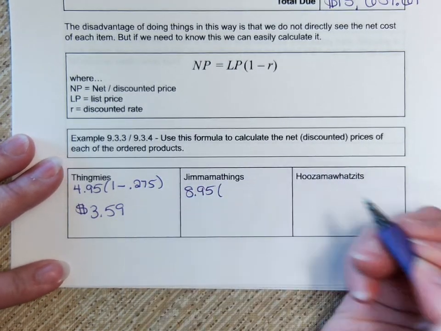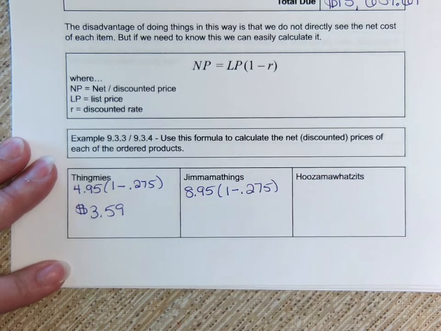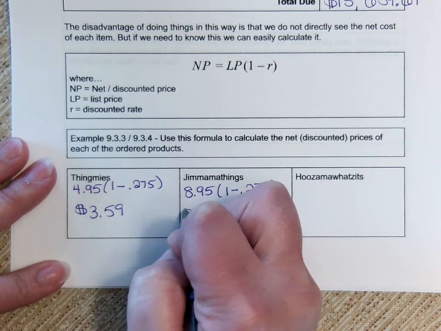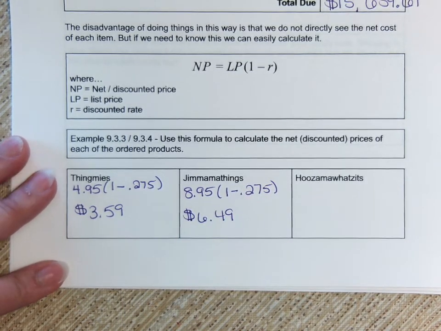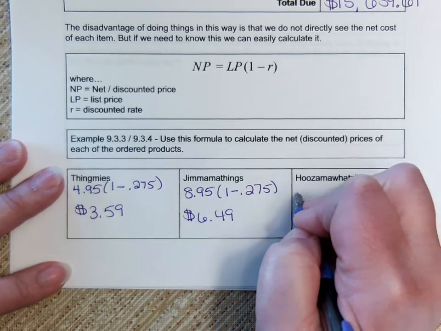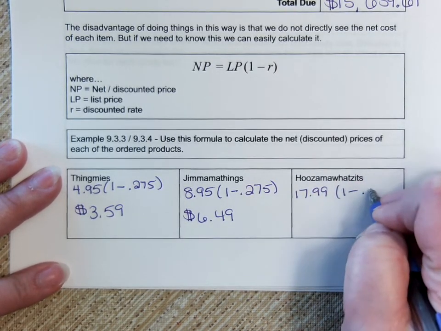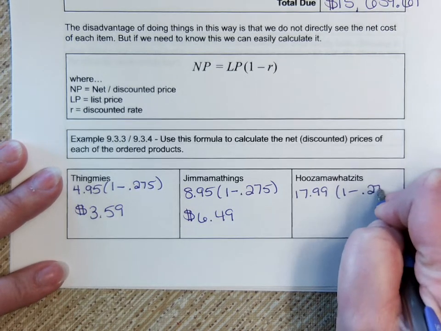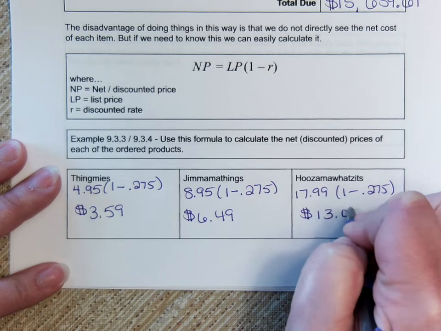And we do the same thing. Times it by 1 minus 0.275. And its trade discount is $6.49. Huzamawatsets sell at $17.99, and we times that by 1 minus 0.275, and its trade discount is $13.04.